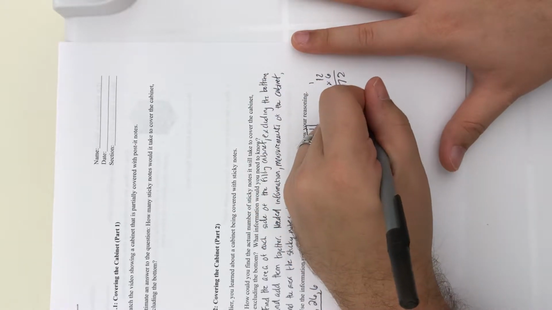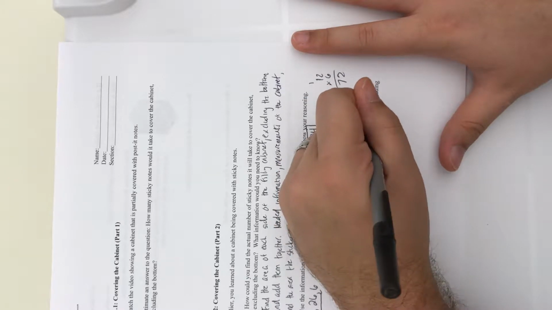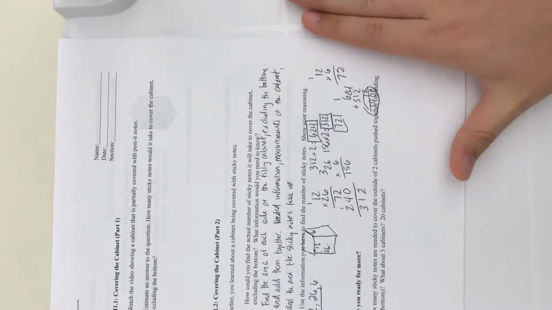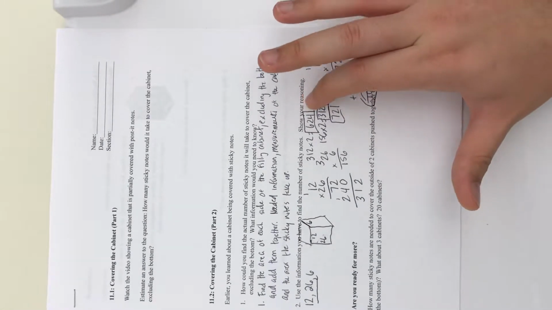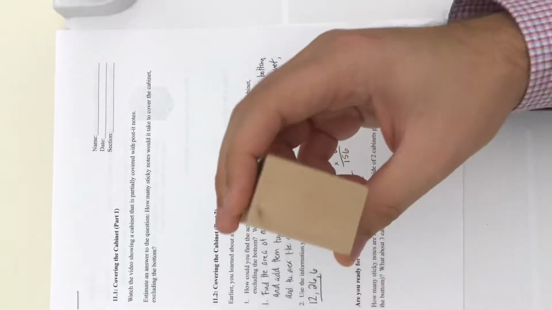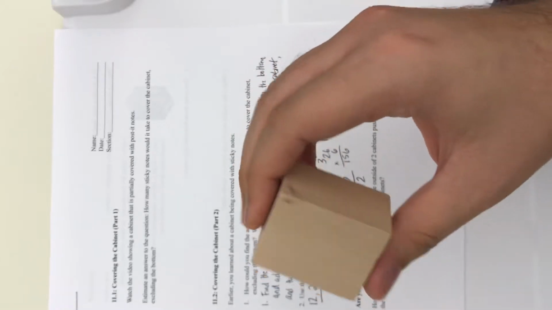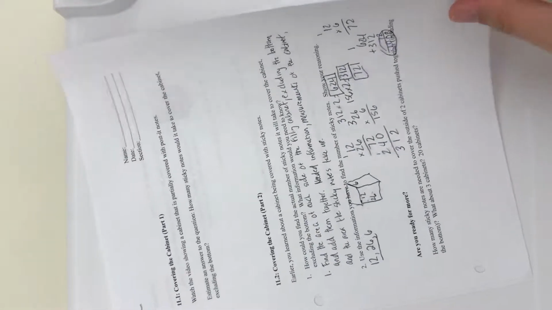4 plus 4 is 8. 7 plus 3 is 10. 6 plus 4 is 10. 1008 sticky notes are going to cover the filing cabinet in our room. And so basically the concept that we're looking at is we're finding the area of each side, right? Each side of a rectangular prism, and that is calculating surface area. Right, moving forward.